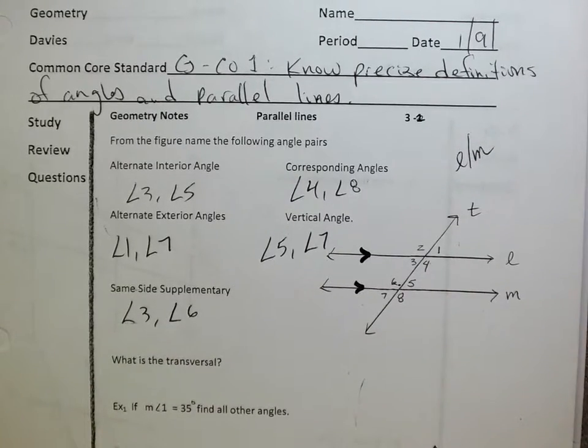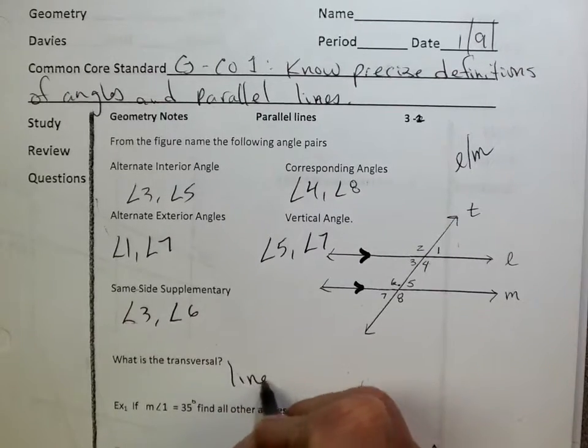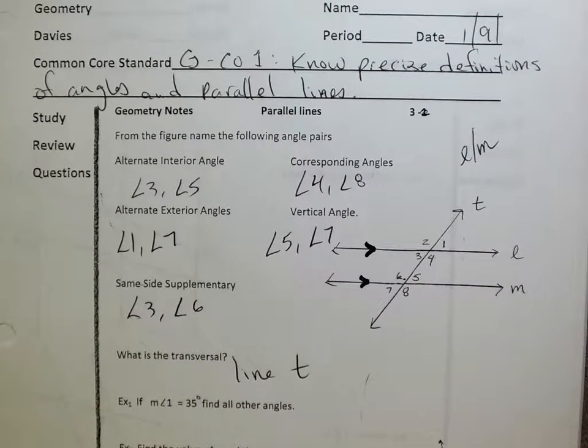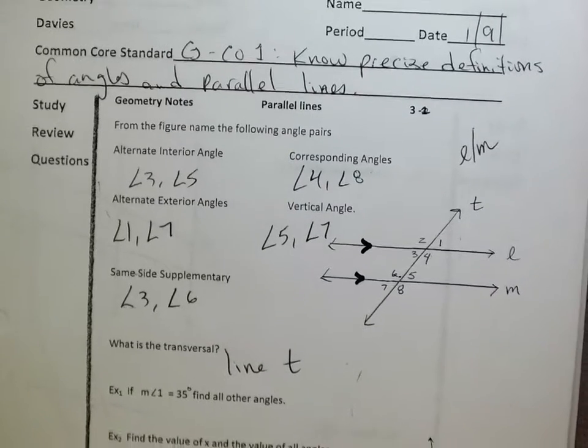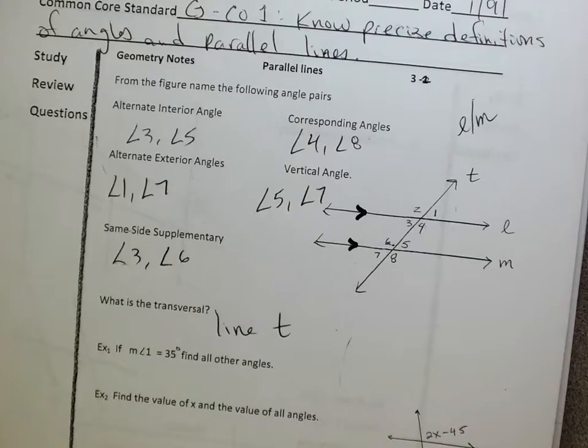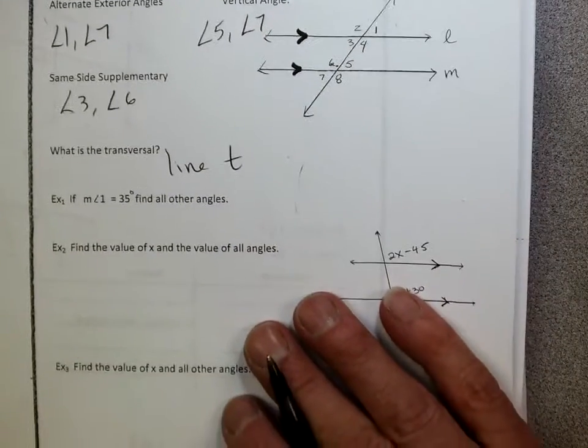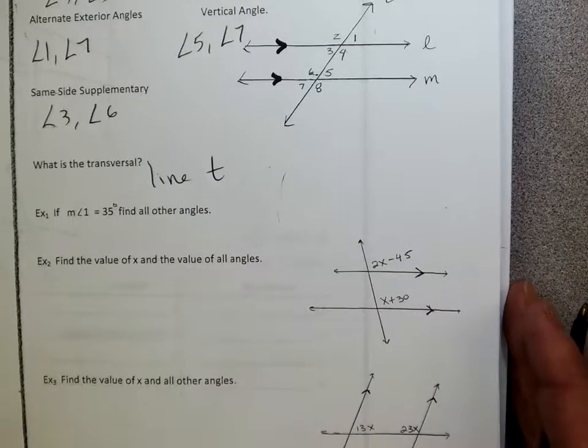What's the transversal? Line T, exactly. Line T is the transversal. All a transversal is, is a line that cuts through two other lines. In this case, it cuts through two parallel lines, okay? All right, so example 1.